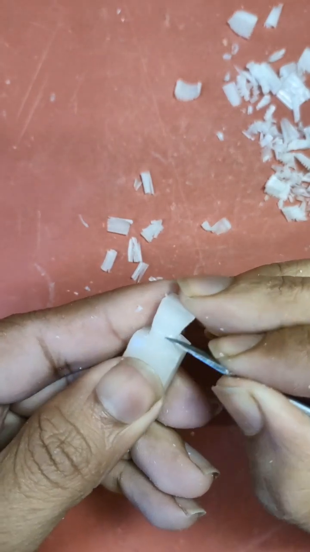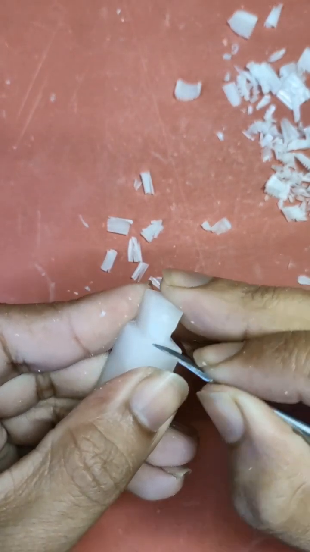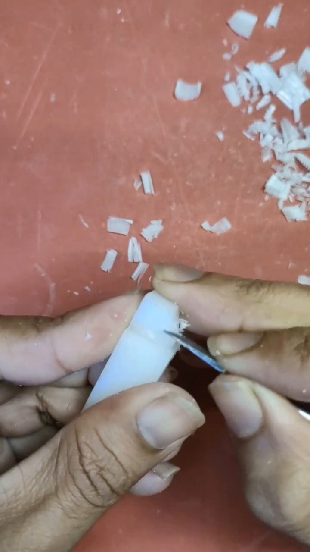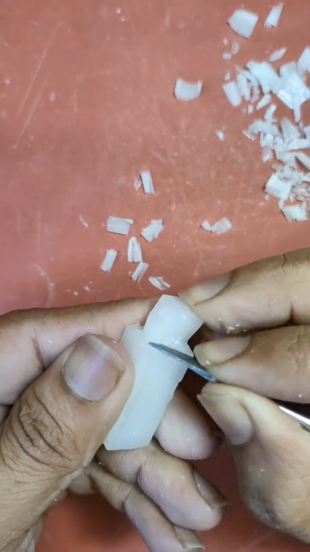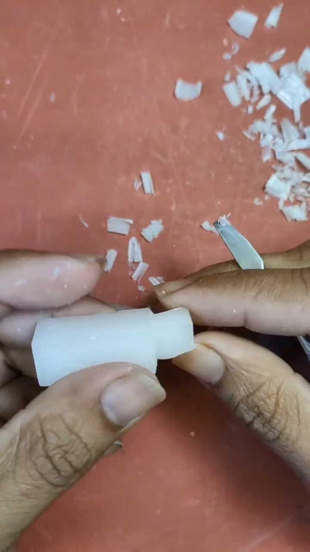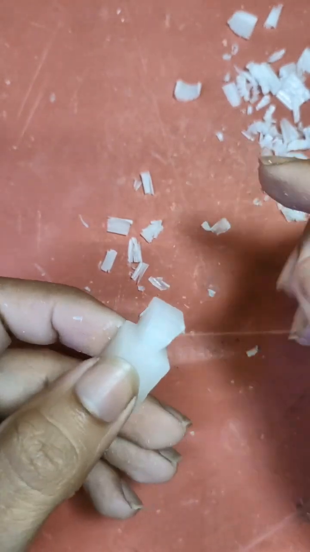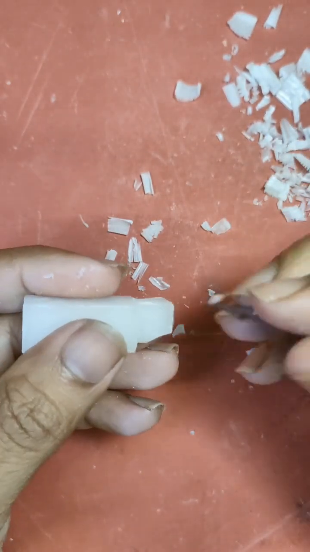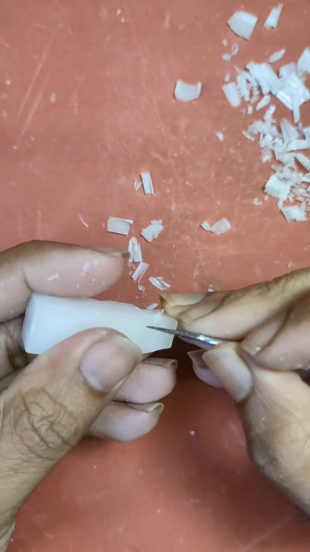Apply some strokes to round the cingulum, round off the cingulum. It should not contain any sharp edges, so we'll be rounding it off. So our lingual surface is done. We'll go for the buccal surface. Buccal surface is a concave surface. It will be something like this.